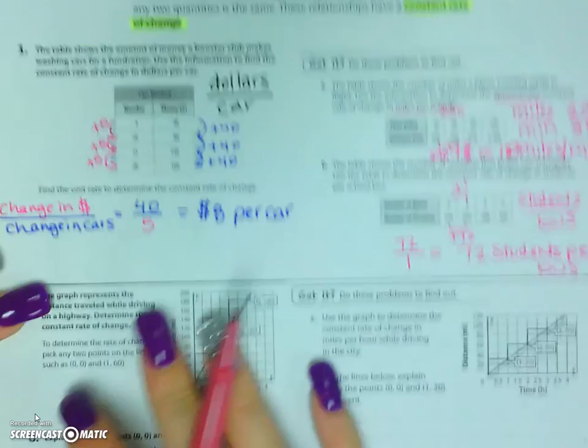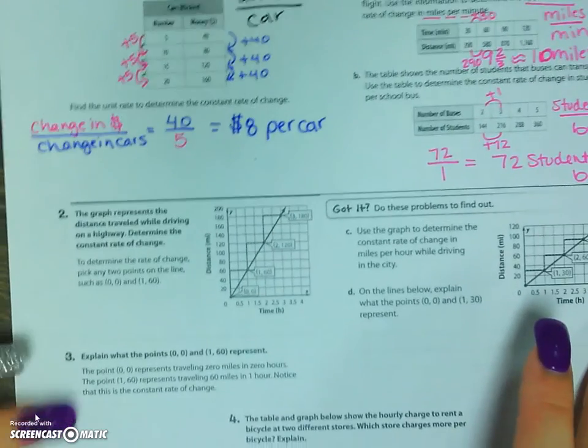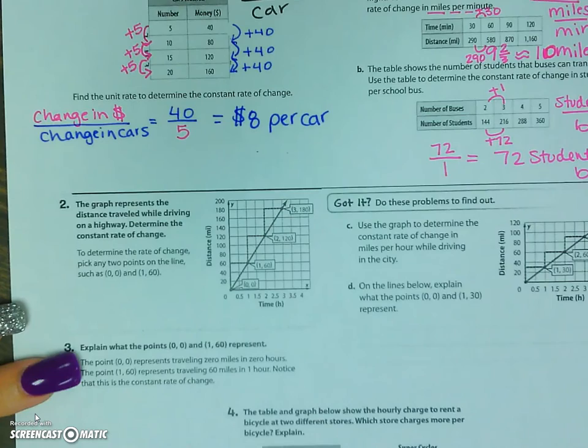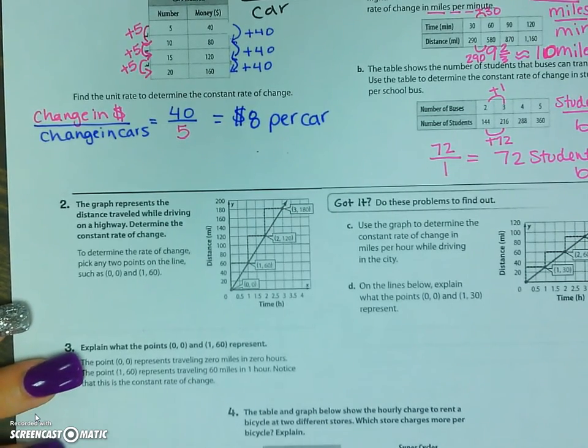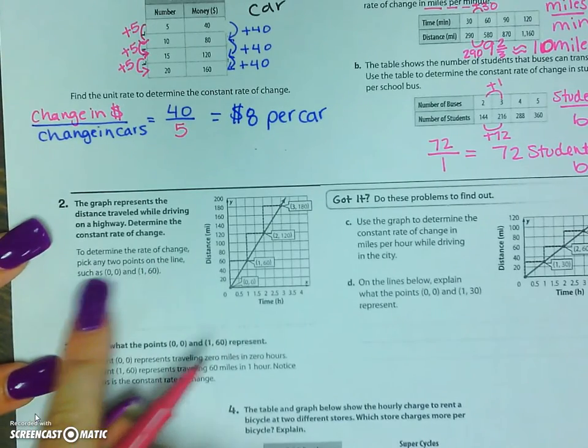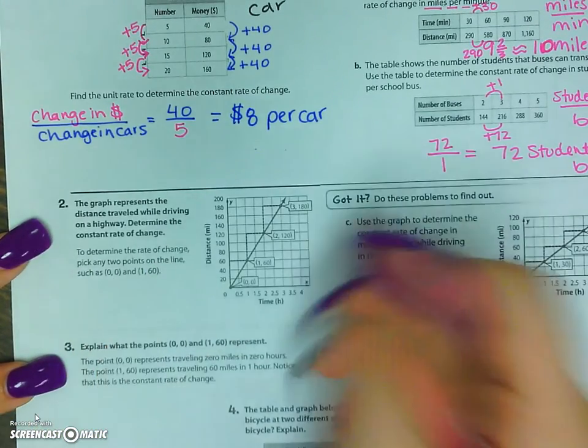Okay, now let's look at number 2. It says the graph represents the distance traveled while driving on a highway. Determine the constant rate of change. So we're looking at miles per hour. Okay, so to determine the rate of change, we're going to pick any 2 points on the line, such as 0, 0, and 160. So I'm going to circle those.